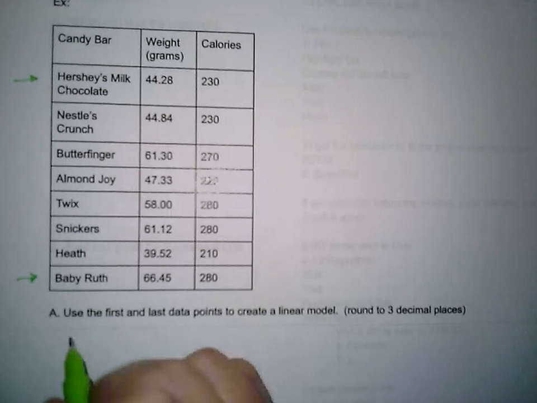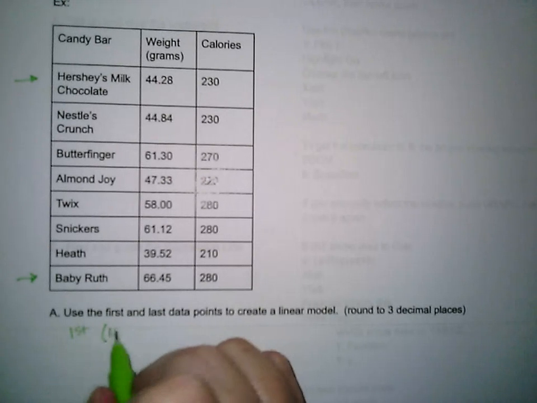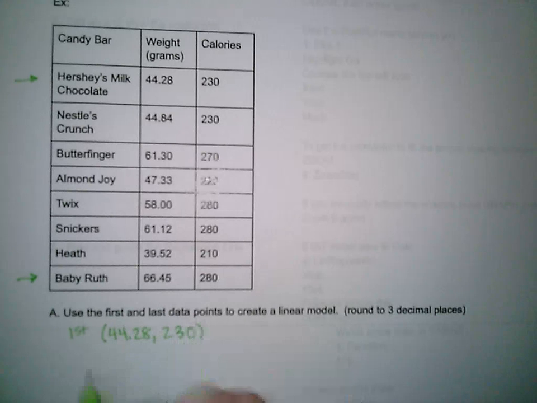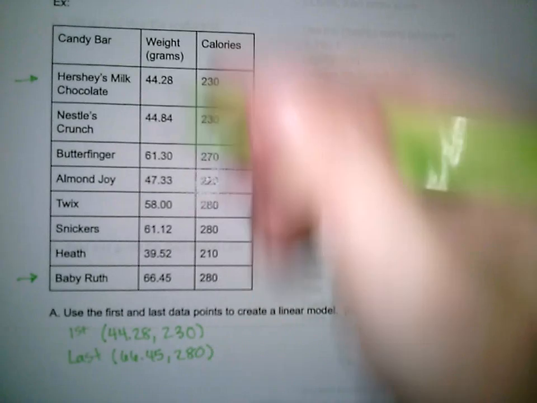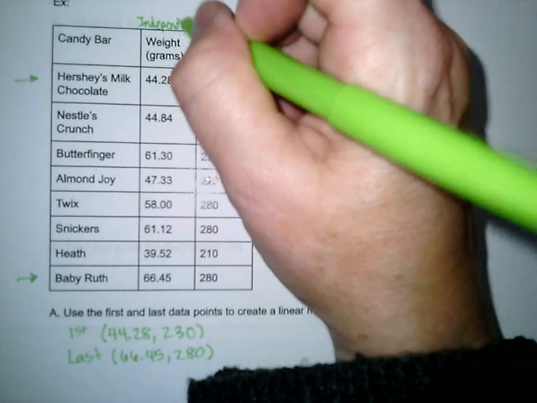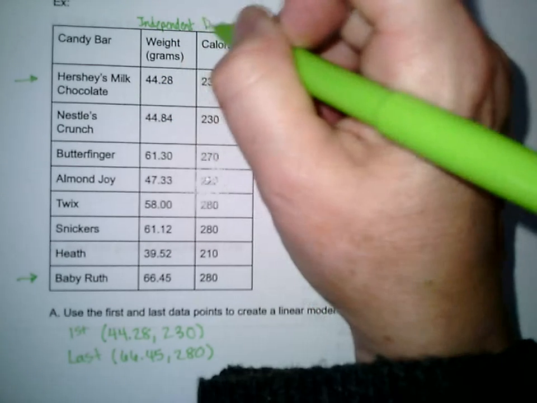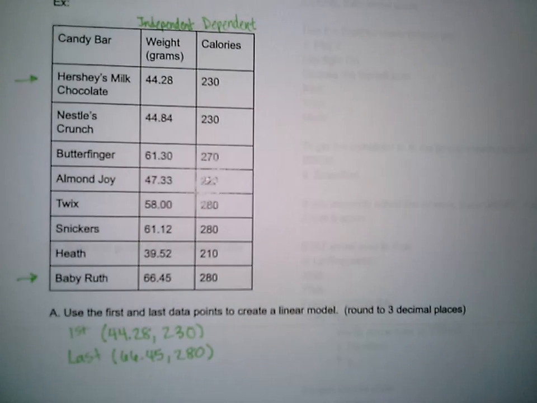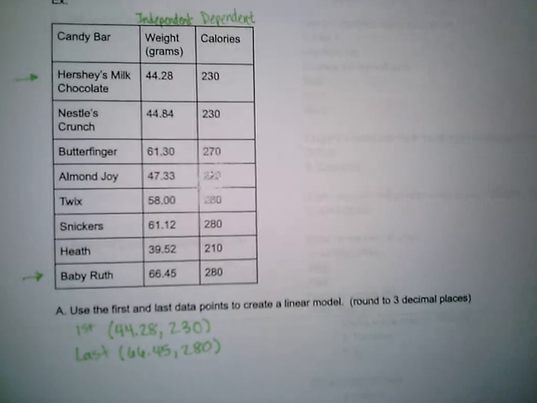So the first data point is the ordered pair 44.28, 230, and the last is 66.45, 280. So I'm using the weight of the candy bar as my independent variable and the calories as the dependent. So the number of calories is going to depend on the weight of the candy bar.